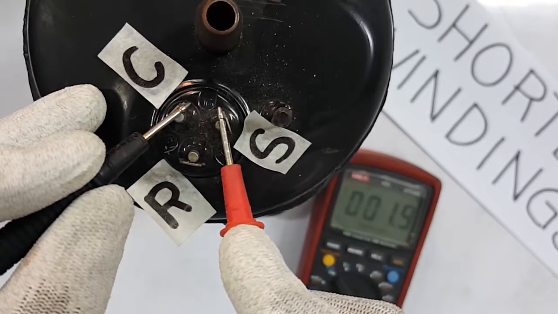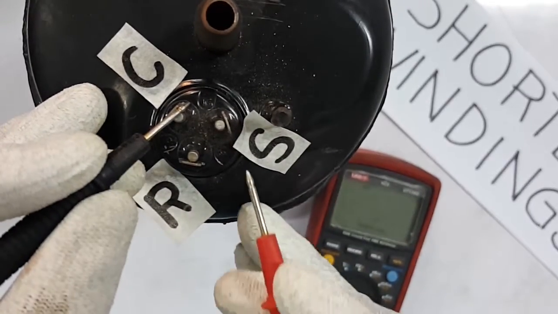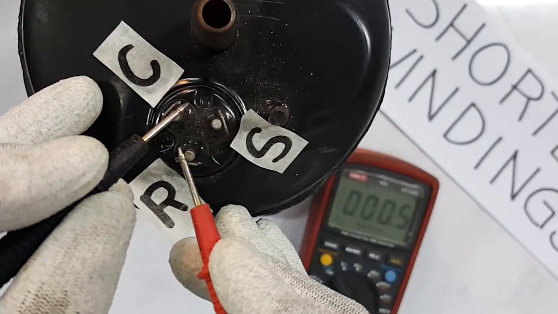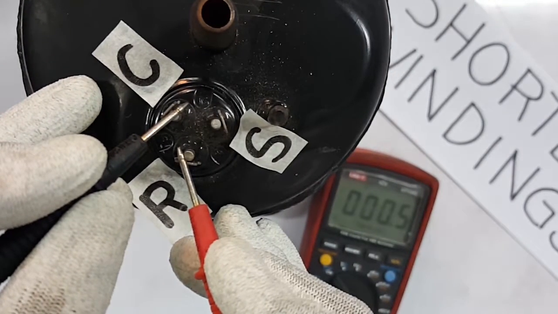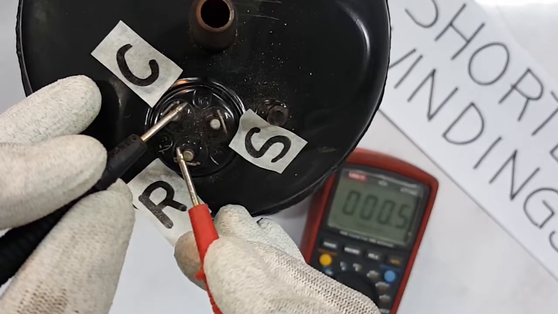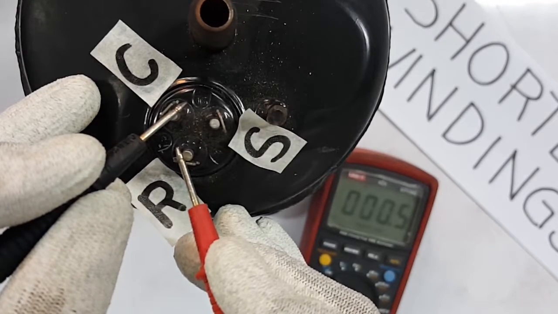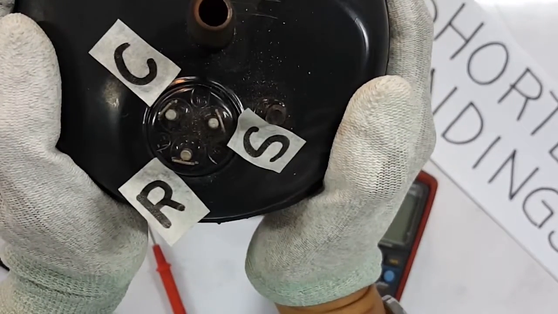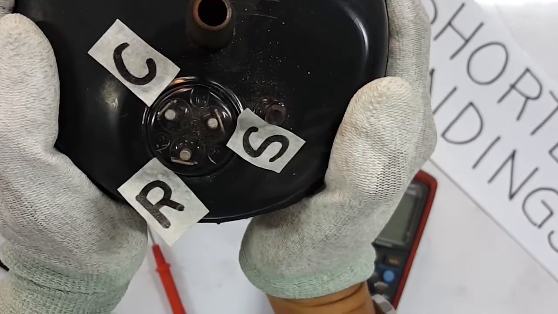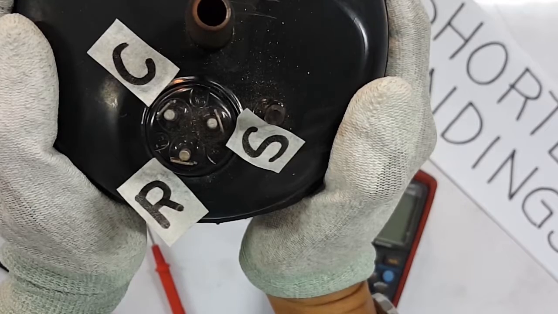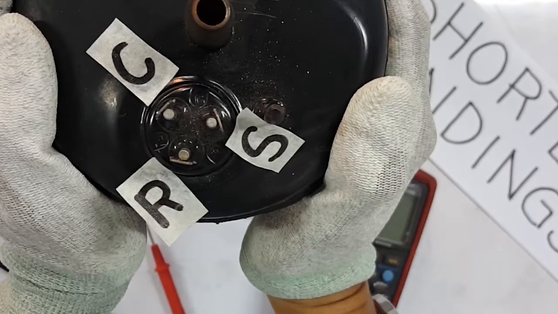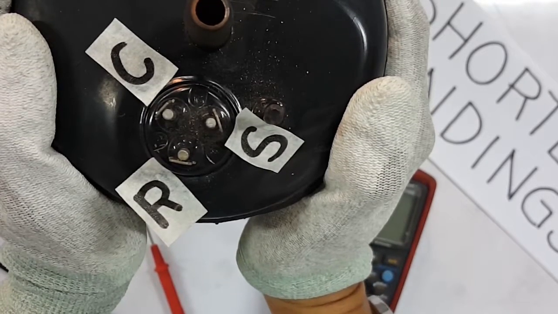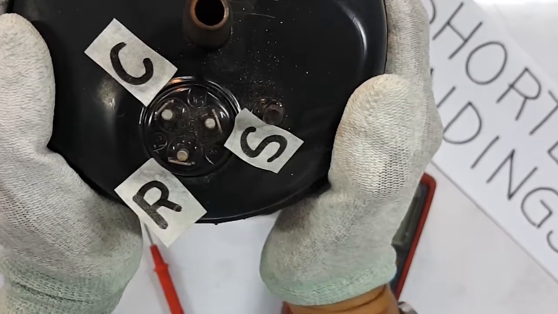Okay, so let's start first with the common to start. 1.9 ohms. Okay, let's move to common to running. And it says this is 0.5 ohm. So meaning, the resistance is lower than the regular value of common to running and common to start. So again, this is an example of shorted windings.